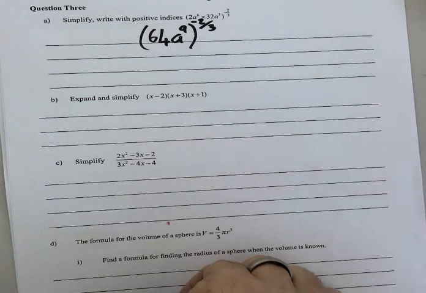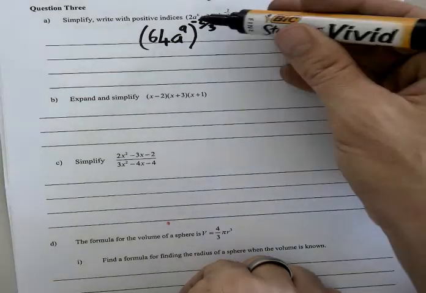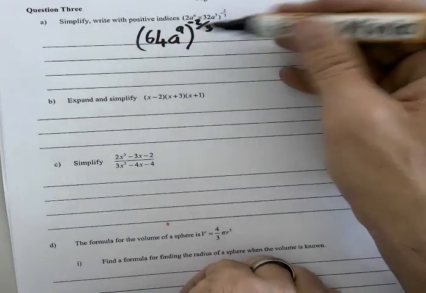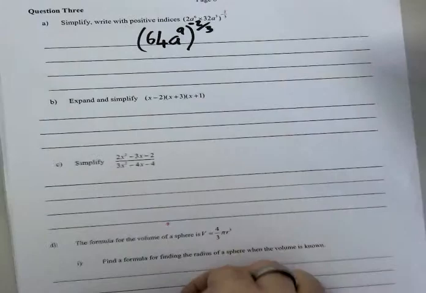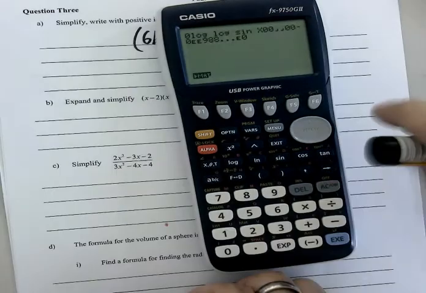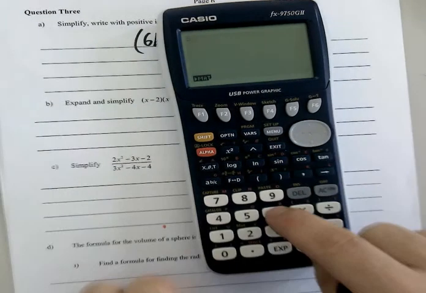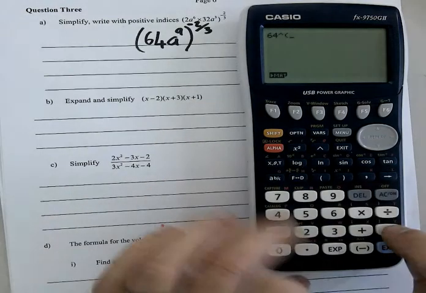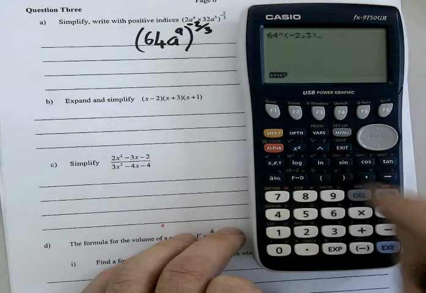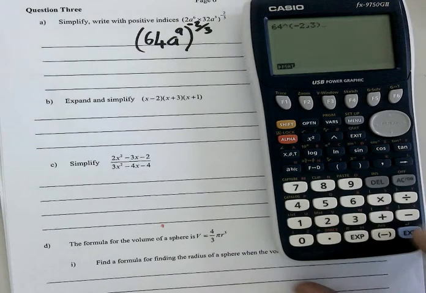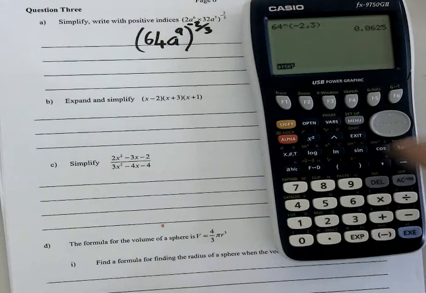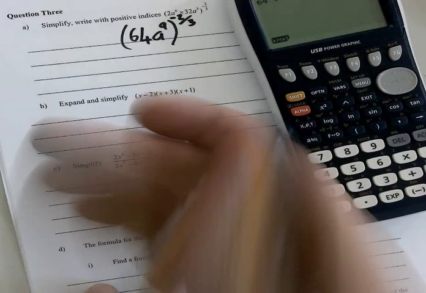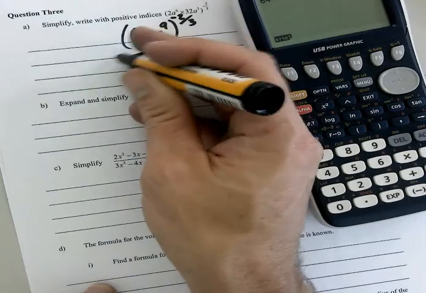What I'm looking at doing is taking this power to both the things that are inside the bracket, to the 64 and to the a to the 9. Now you can quite simply go, simply perhaps not, 64 to the power of, and I'll just type that in, negative 2 over 3. That'll do all the work for you with the number. Not very nice. See if I can turn it back into a fraction. So the F to D button will turn it back into a fraction for me. So 64 to the power of negative 2/3 is the same as 1 over 16.